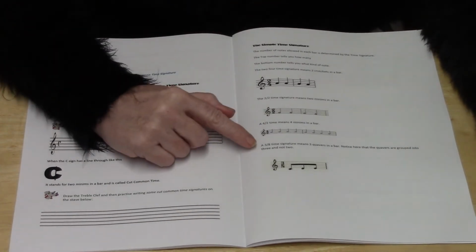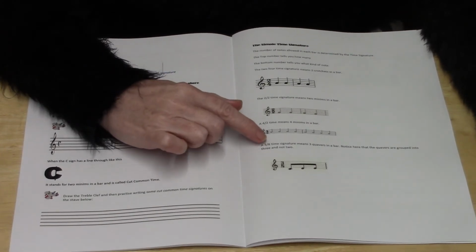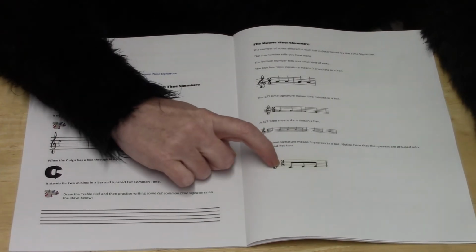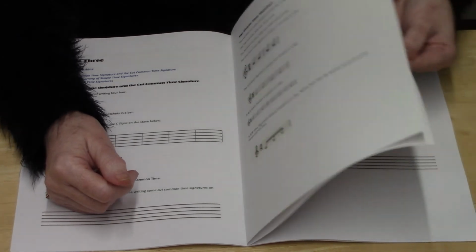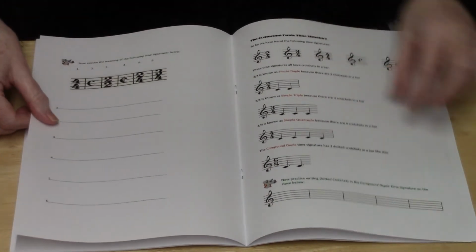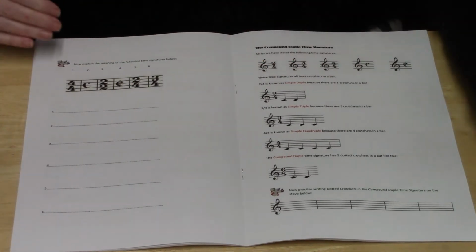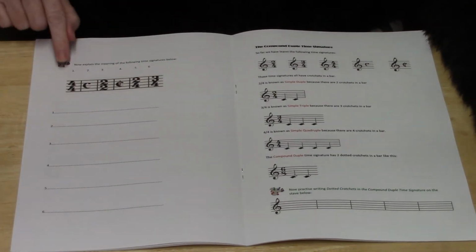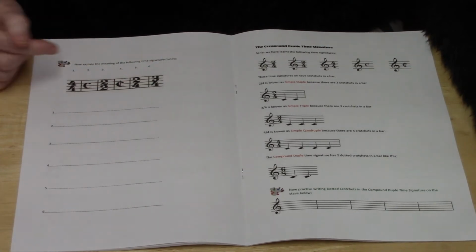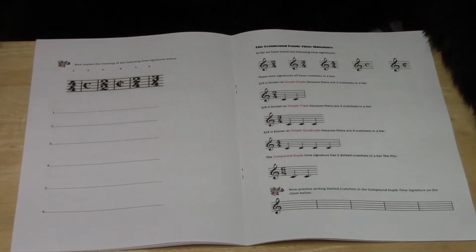Now another simple time signature is the 3/8. 3/8 stands for 3 quavers in a bar. So when you get an 8 at the bottom, that signifies quavers. On the next page, you've got 6 exercises to do, and you've got 6 time signatures. Basically you've got to explain what all these time signatures mean in the boxes which are shown here.